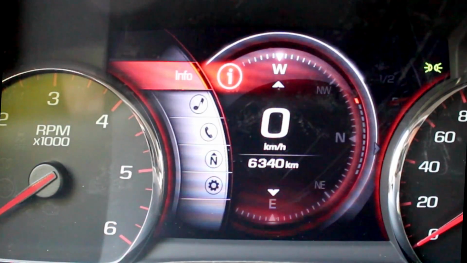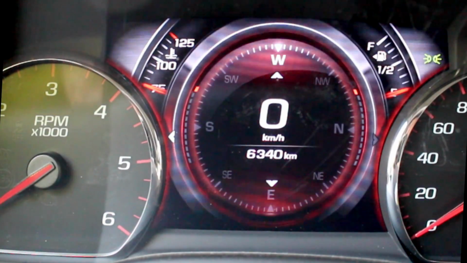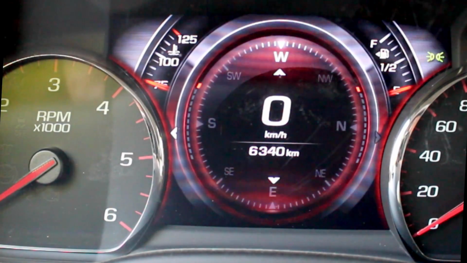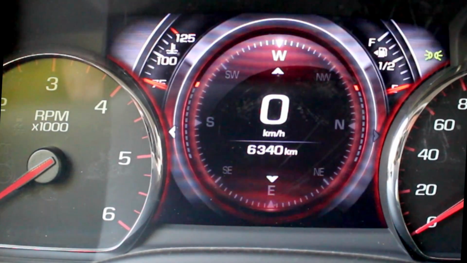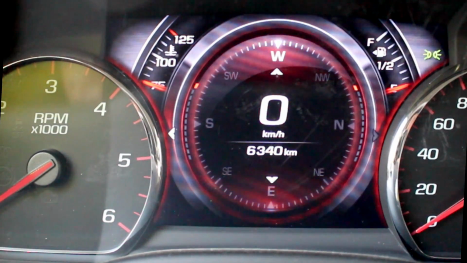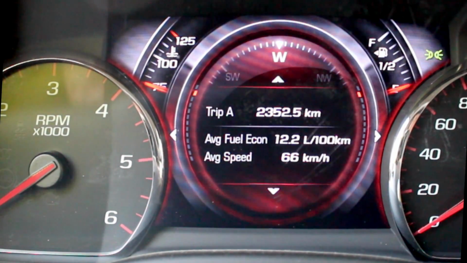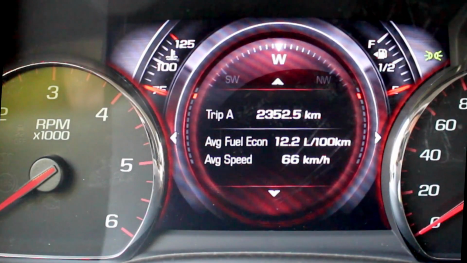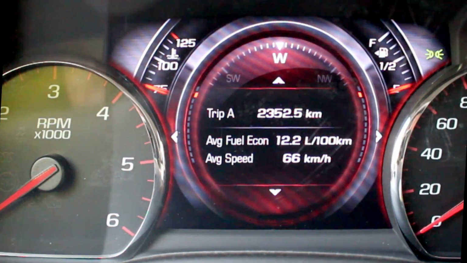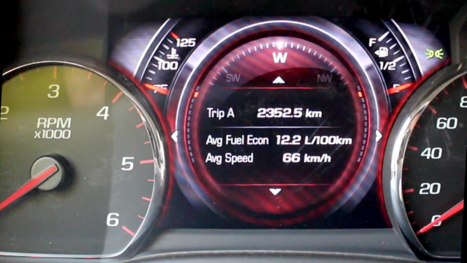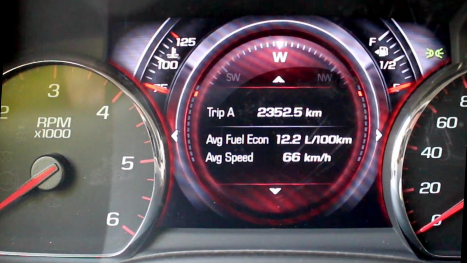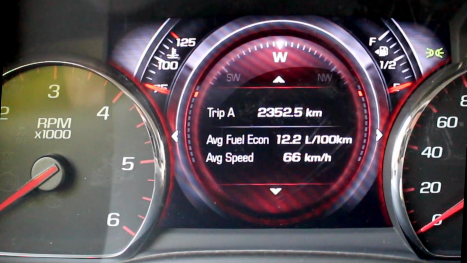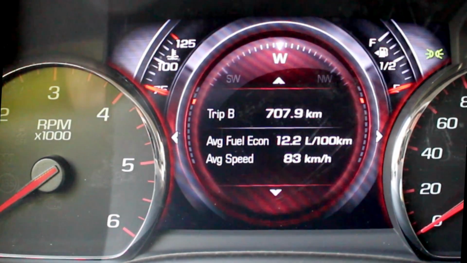So let's go in the info first. So info gives you the first page, because basically it's a page and I can flip the pages using the top and bottom arrows. So this is the speedometer with the odometer. If I page down, I have trip A with average fuel economy and average speed. And I did 12.2 liters per 100 kilometers in this Yukon that has a V8, a 6.2 liter V8. So that's pretty good. Over 2,352 kilometers.